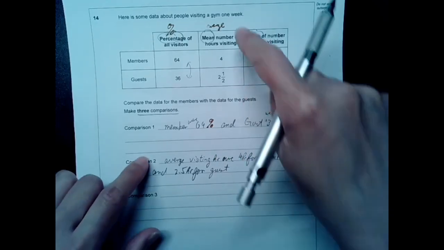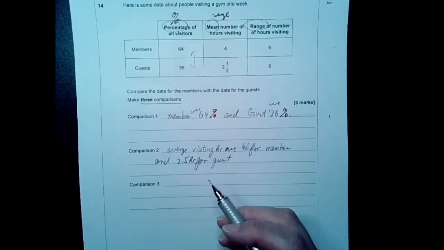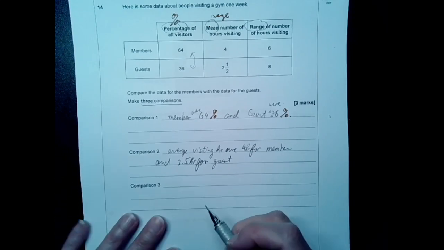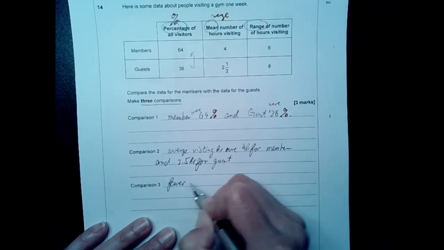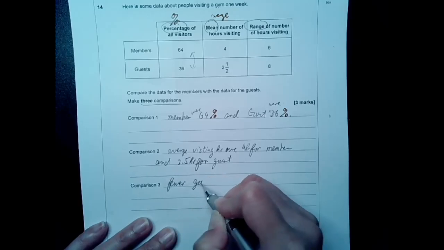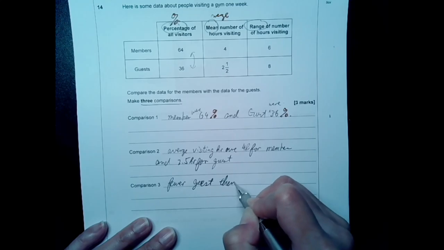Something like that. But make sure you relate it to the mean, which is the average there. So be careful with the wording, or it can even just say that there are fewer guests than members.